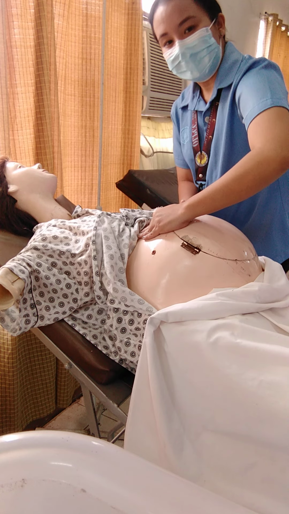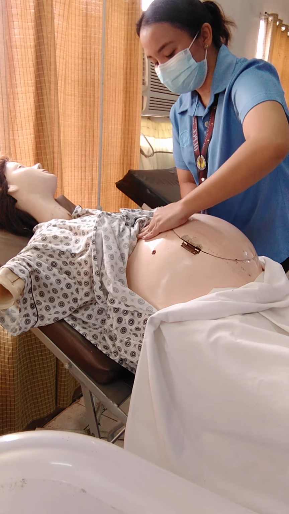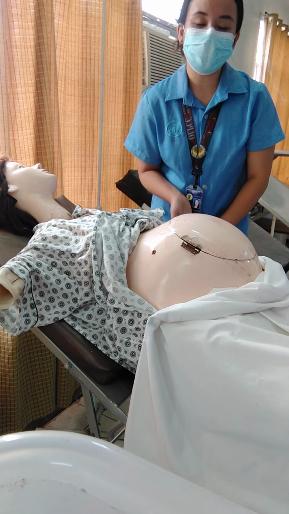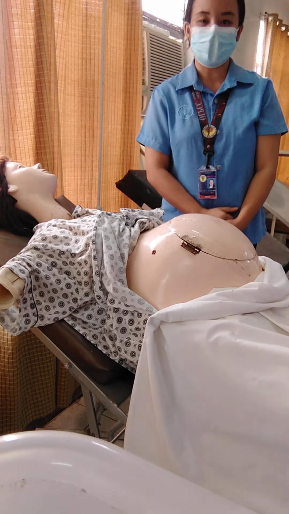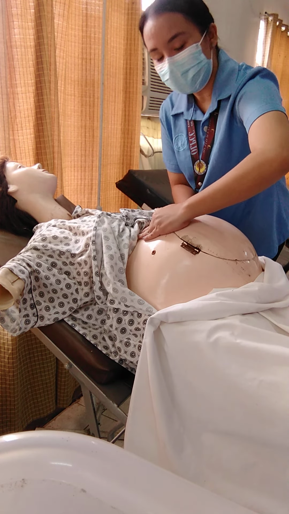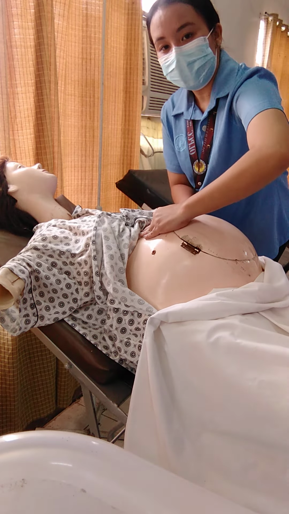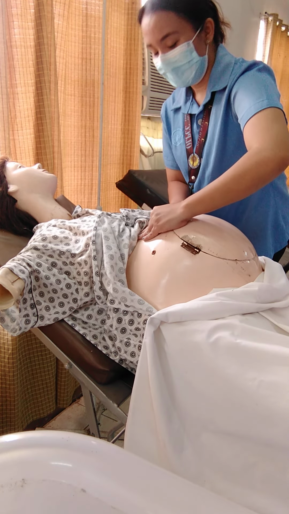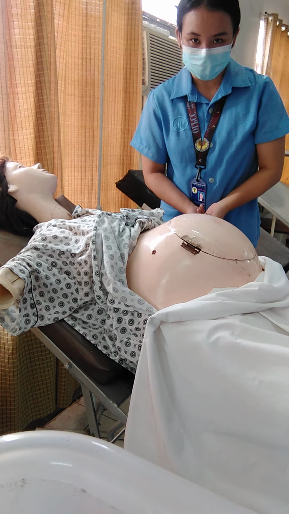Okay? So, here in the fundal grip, we are identifying the fetal presentation. So, if what we palpate is round and hard, and it is independently moving while we are pressing our fingers on the fundus, the fetal presentation is the head.